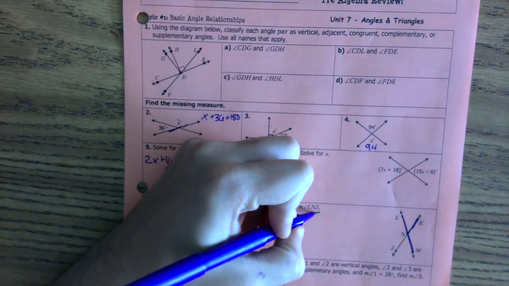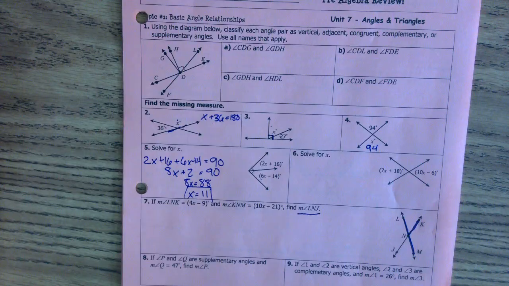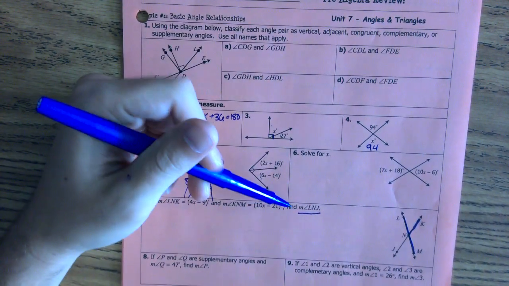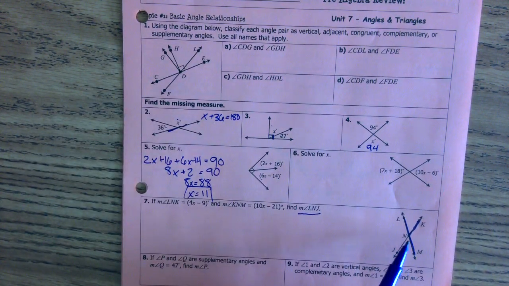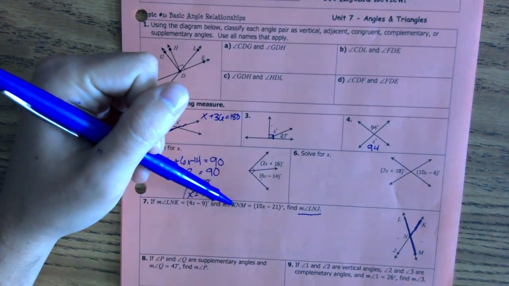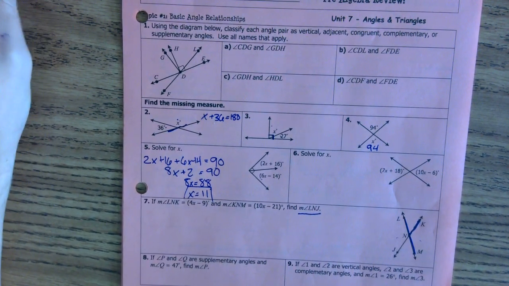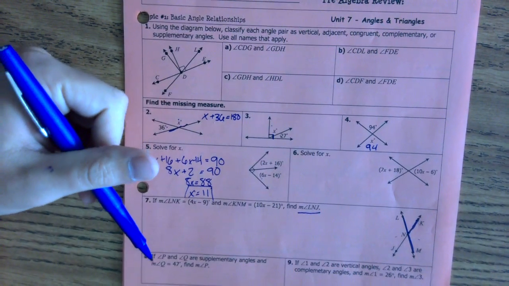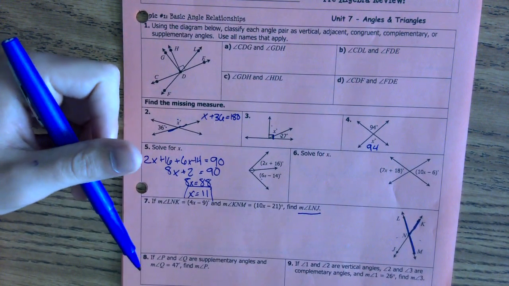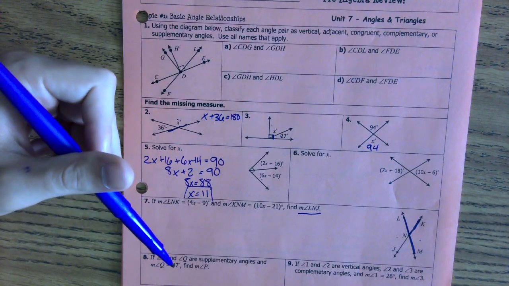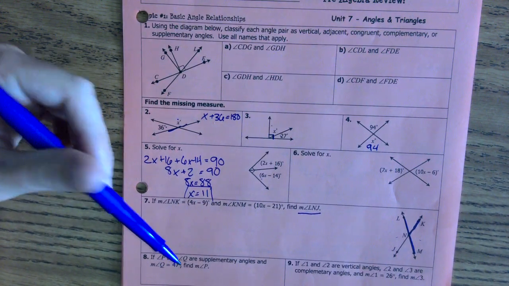Then at the end, you need to plug it back into your L and J. So you're going to have to use the fact that these two are vertical angles, and you can actually just plug it back into K and M, and then that should work. And I'm not going to do that one because you guys can do this. Let's see. If P and O are supplementary angles, measurement of angle Q is 47. Find P. 90 minus 47. You guys got that. All right. That's enough of that. Let's see what we have over here.